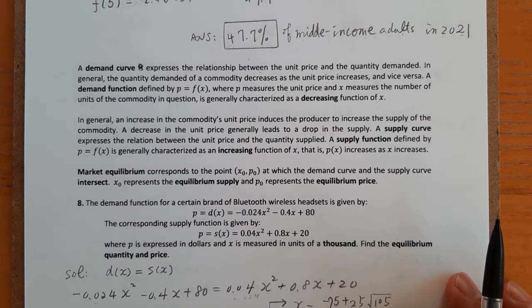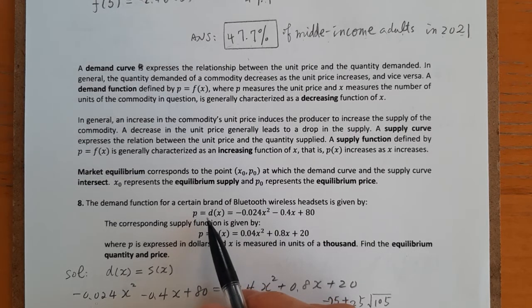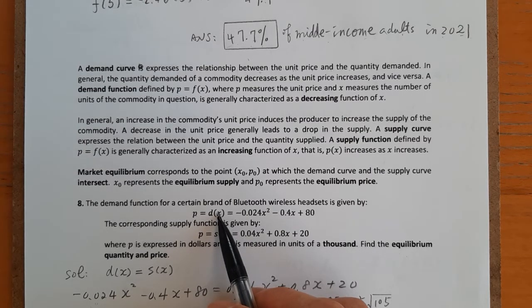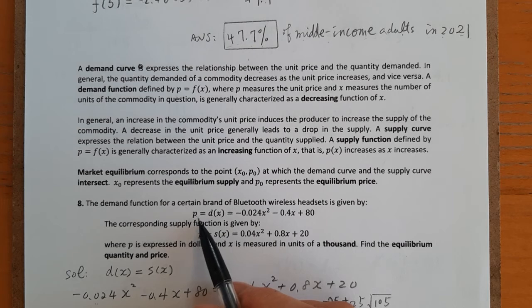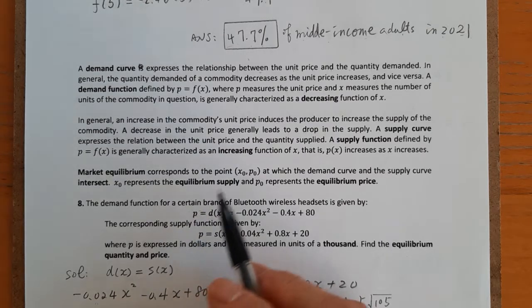This is a demand function, like this one. P is the unit price. D means demand of x. X is the quantity, how many units demanded. So we call this the demand curve. The demand function represents the relationship between price and how many units are demanded, P and x.